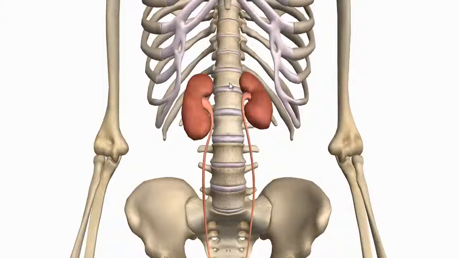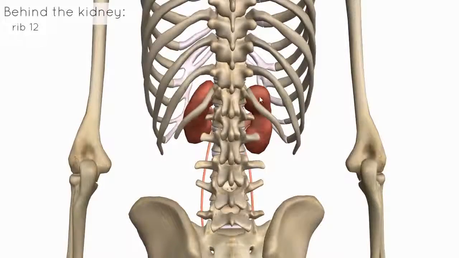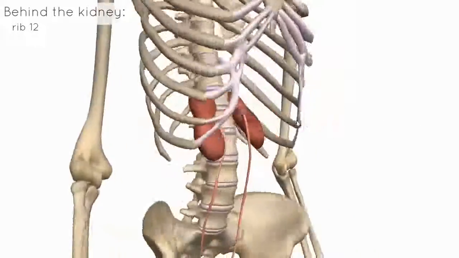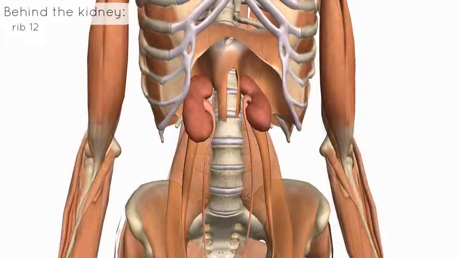So we'll take a quick look at some of the posterior relations of the kidney. If we look at the back, we can see that the 12th rib lies behind the kidney, and if I bring in some of the musculature, we can see some of the muscles which sit behind it.